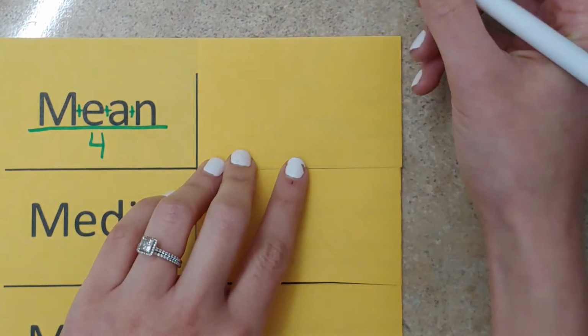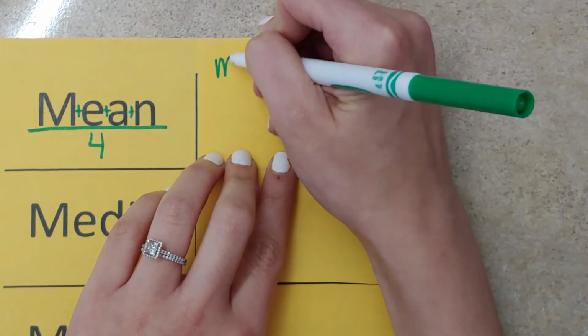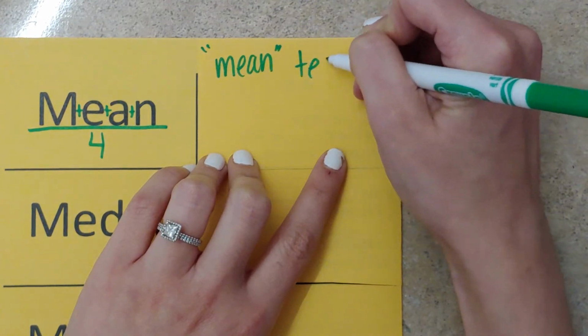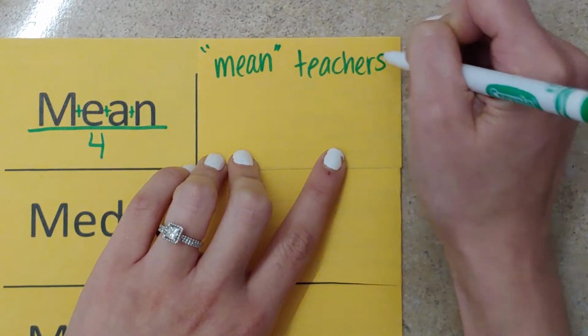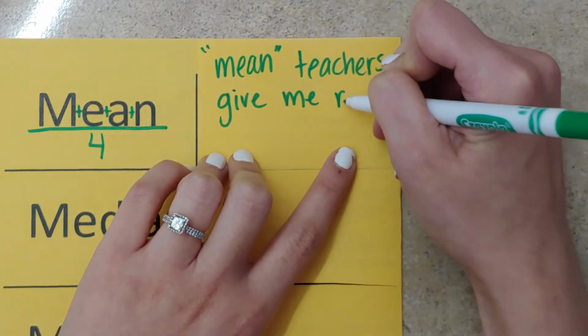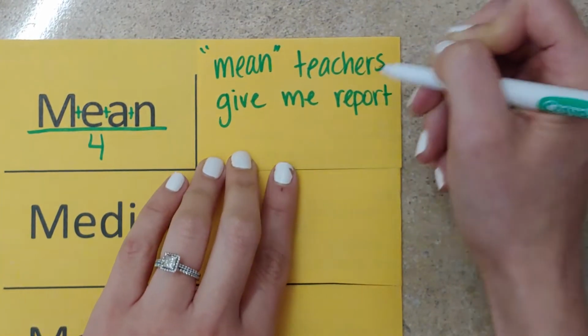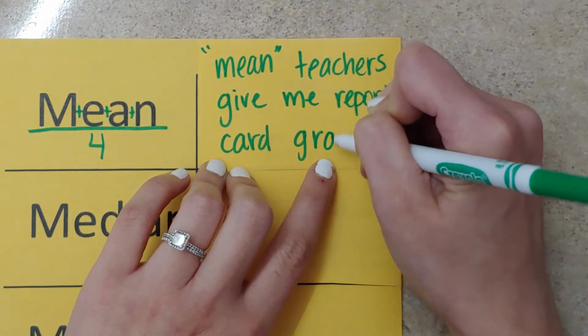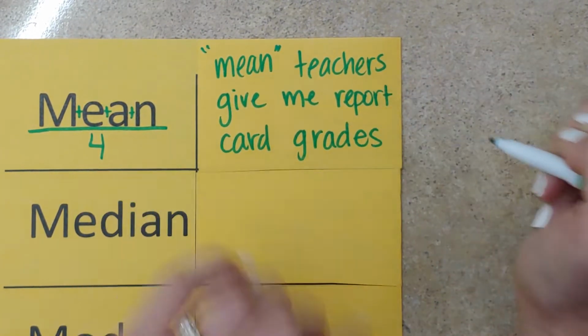So on the outside flap, I'm just going to jot down mean teachers give me report card grades.